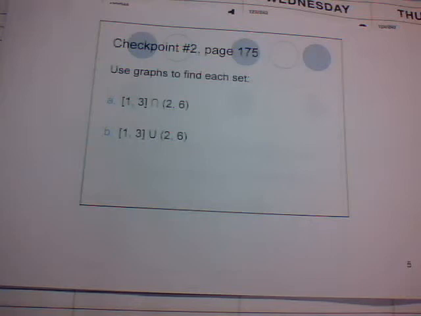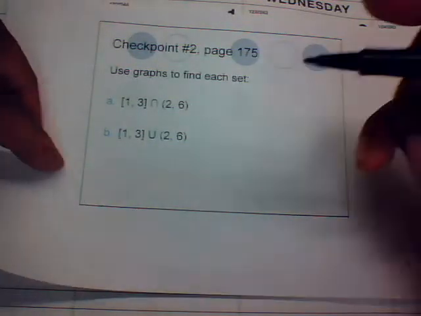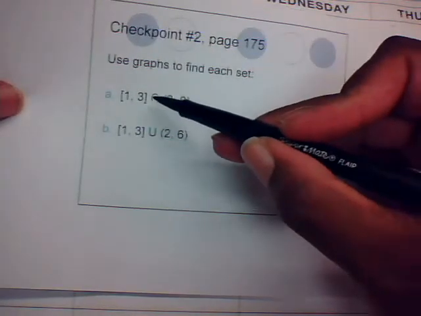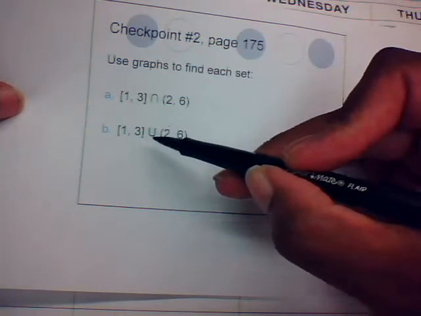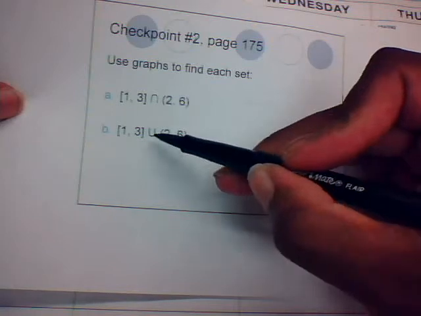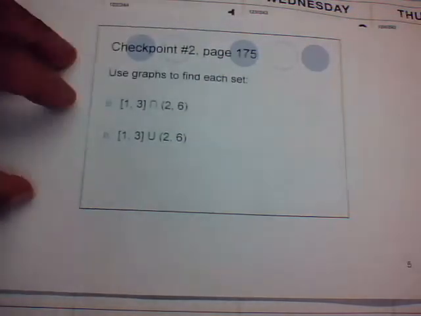Here's a couple of examples like this. Take a look at part A. Here you're going to find each set. In part A, you've got the closed interval [1, 3], and you're finding the intersection with the open interval (2, 6). And by the way, the upside down U represents the intersection. The U itself represents the union. That's the difference. This is the intersection. This is the union. We're first finding the intersection of these two.